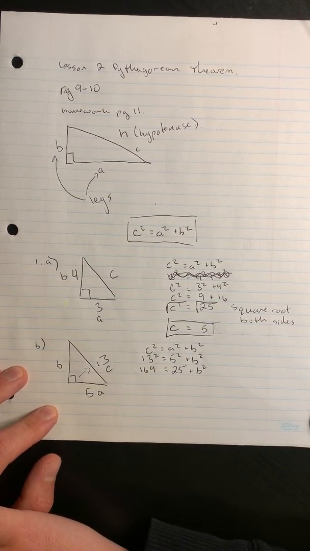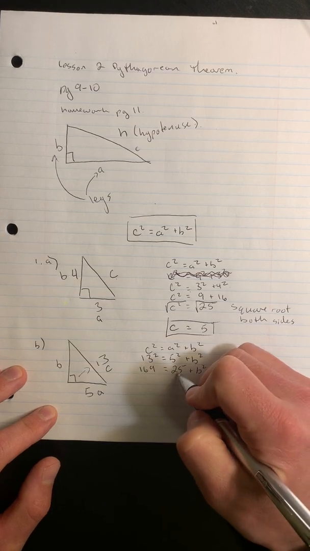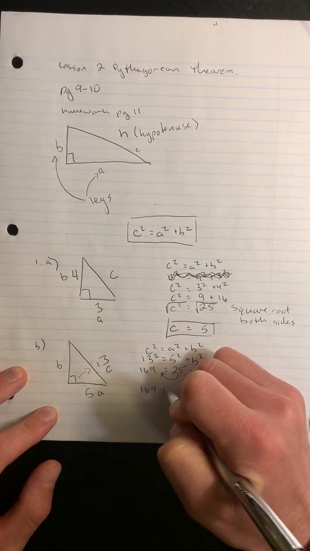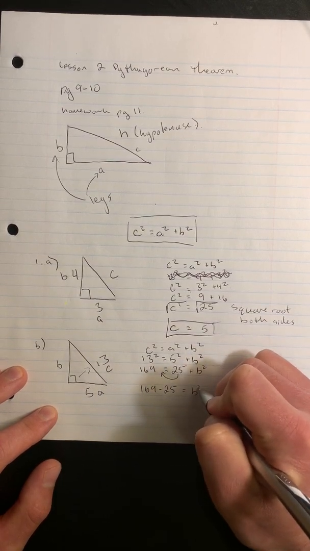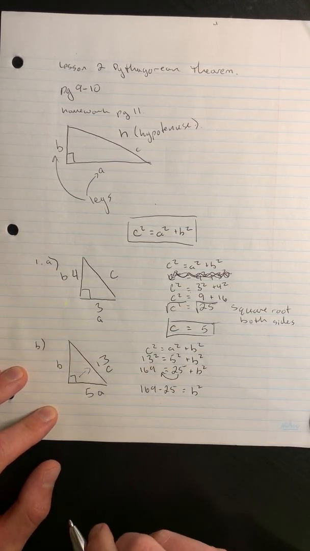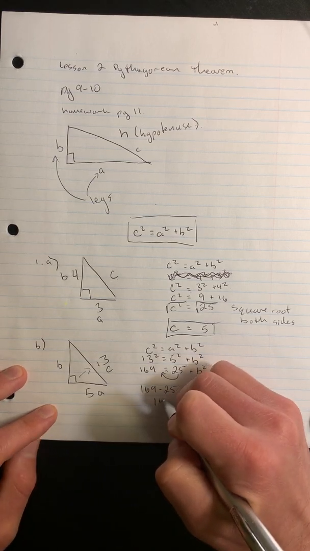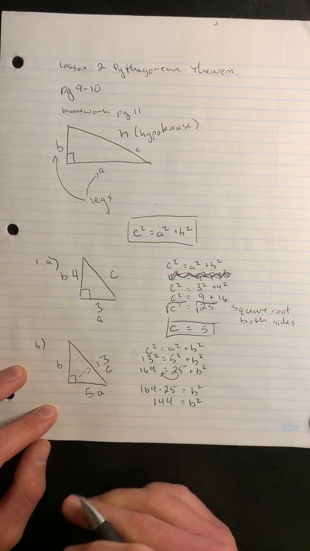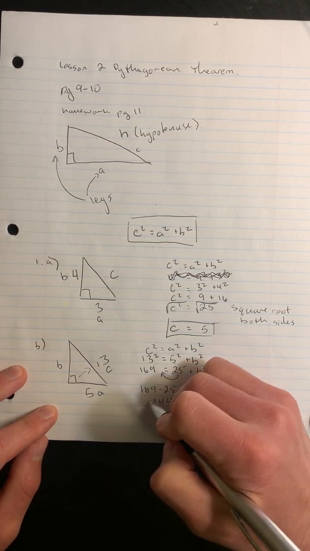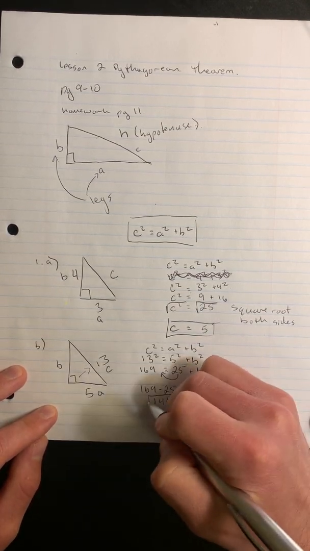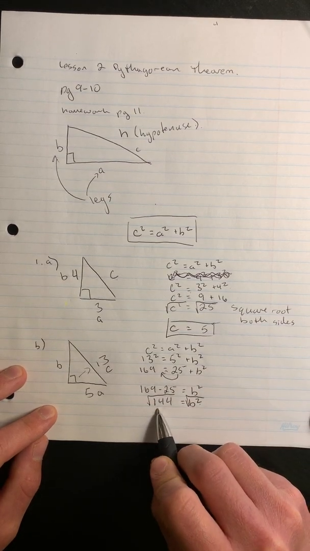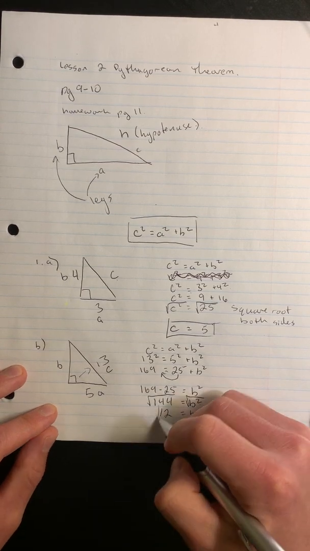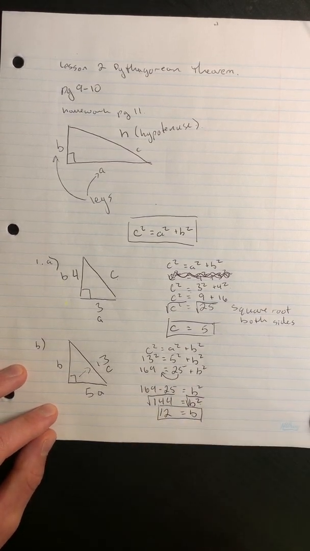Okay? And now we have to do a little bit of rearranging. So algebraically, we'll bring this 25 over to the other side, and we'll get 169 minus 25 equals B squared. We subtract those two numbers, and we'll get 144 equals B squared. Okay? And then our last step is we have to get rid of this squared, so we will square root both sides. So 144 square rooted is 12 equals B. So that is our final answer.